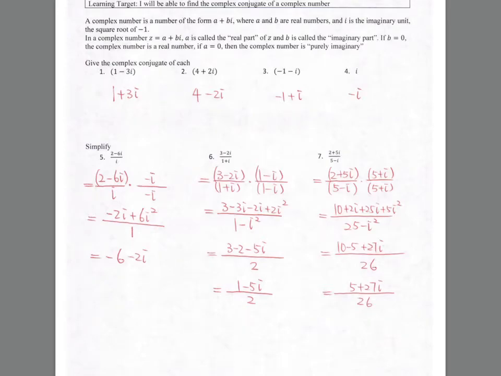Chapter 5b, Day 2. Learning target: I'll be able to find the complex conjugate of a complex number. I will be able to find the complex conjugate. So what does complex conjugate mean?